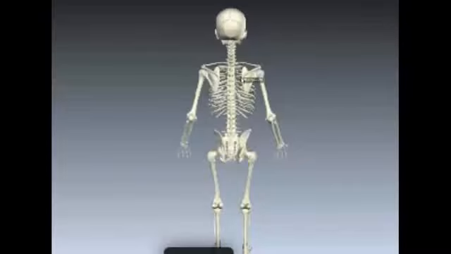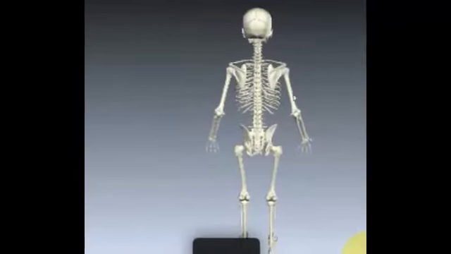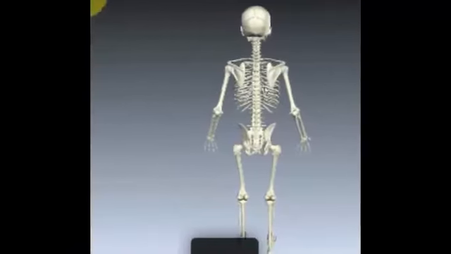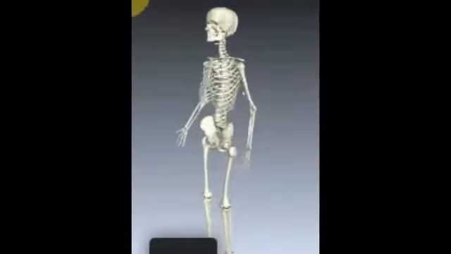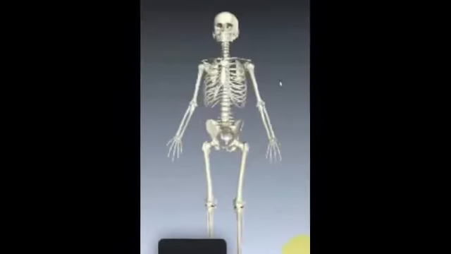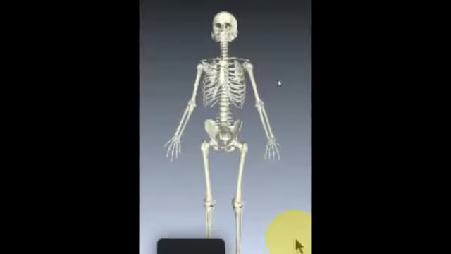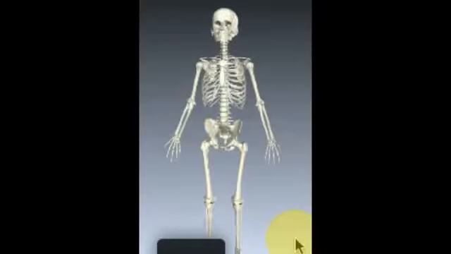Your skeleton is made of 270 bones from birth. When you reach 30 years old, some of these bones stick together, and finally you have 206.